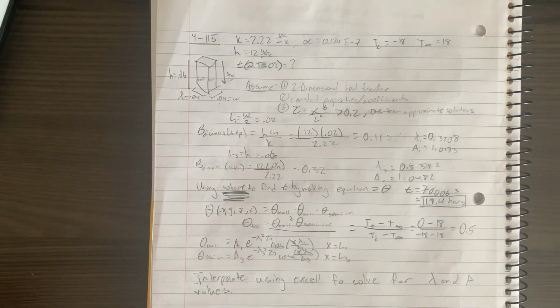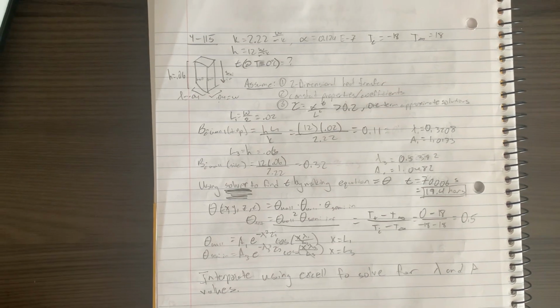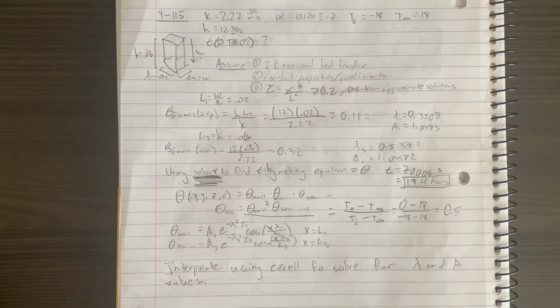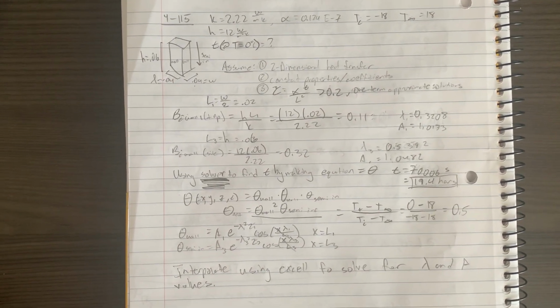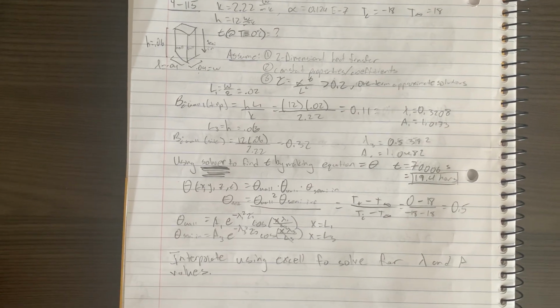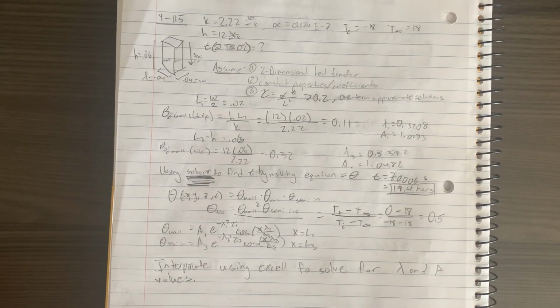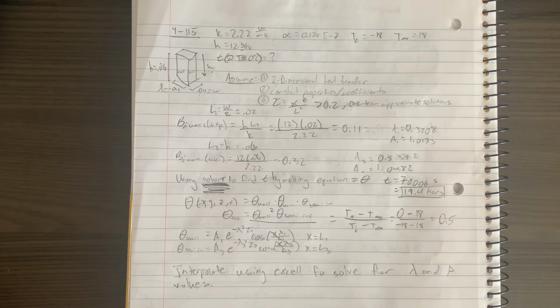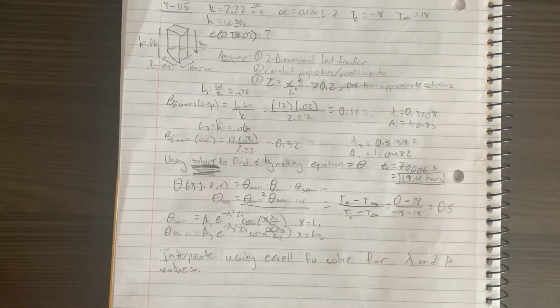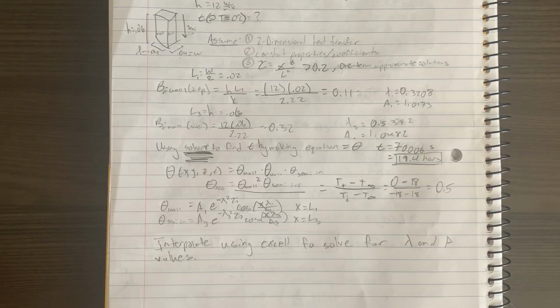Third problem, you have an ice block, and you're going to assume two-dimensional heat transfer and constant properties and the tau of greater than 0.2, which we will prove later. And you know the ice is going to start melting at the top because that's where the most surface area is exposed to the ambient temperature. Again, I used Excel. Pictures are in the PDF.